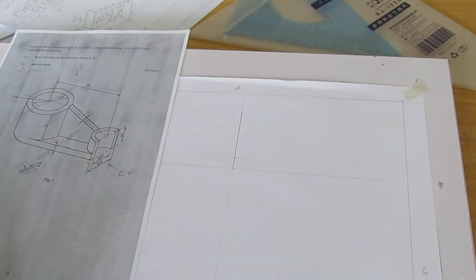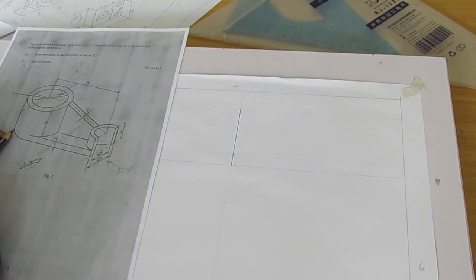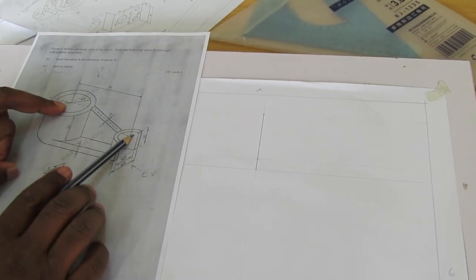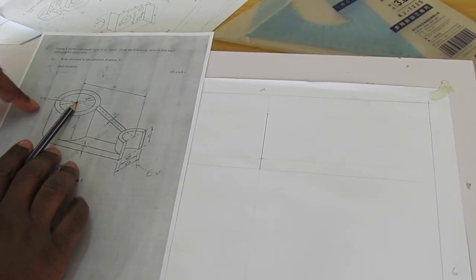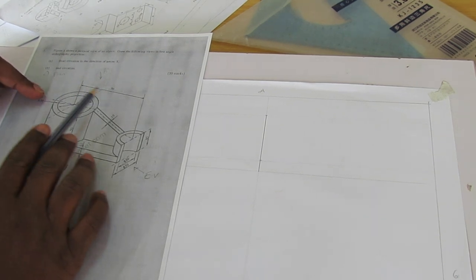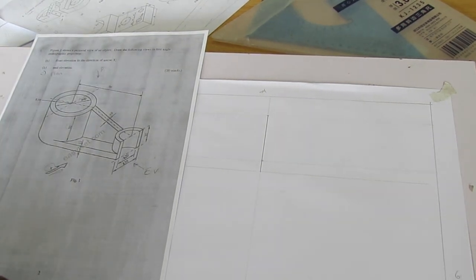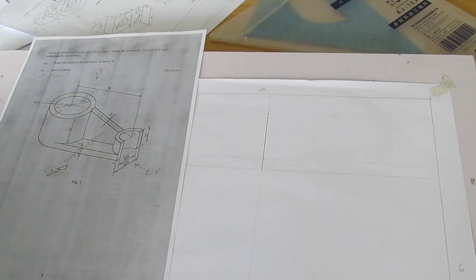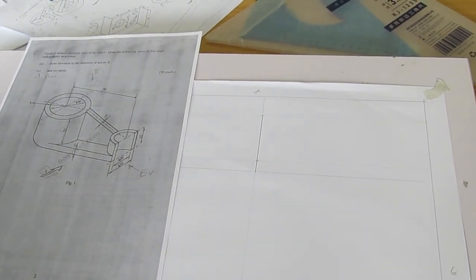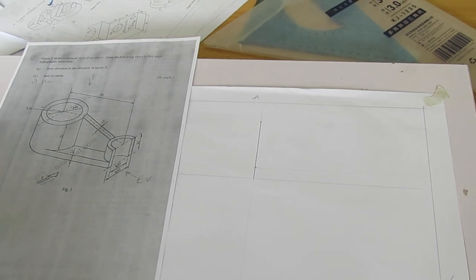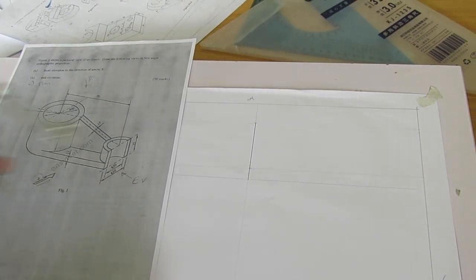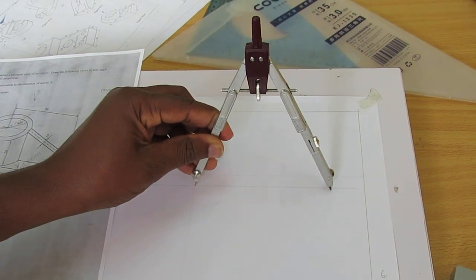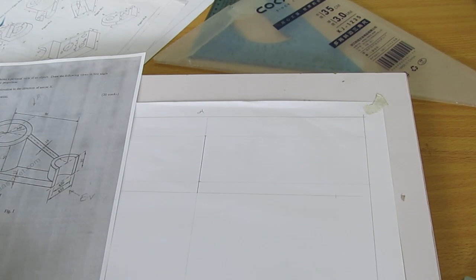Then we have a line from this edge to this side, from here to here is 90, and the radius of this bigger one is 30. So it's 90 plus 30, which is 120. I'll measure a 120 distance like that, come with it here and make an arc there.